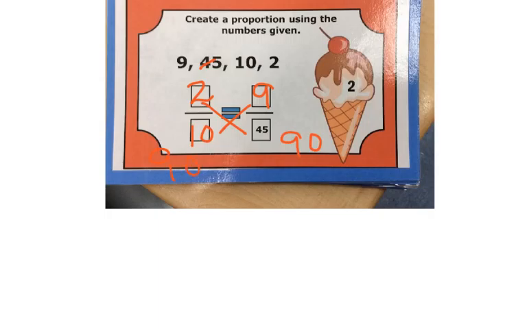I also want you to notice this relationship. 9 45ths would reduce down to 1/5. And 2 over 10 also reduces down to 1/5. So lots of different relationships going on in this picture. So this is a correct proportion. If you think you understand, you can stop and go try some on your own, or you can keep listening and I'll do 2 more together with you.